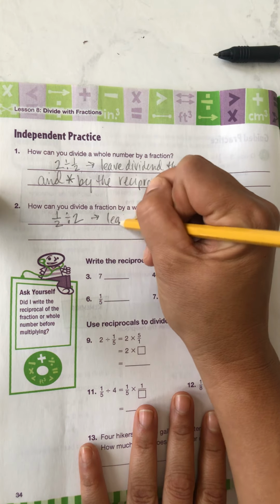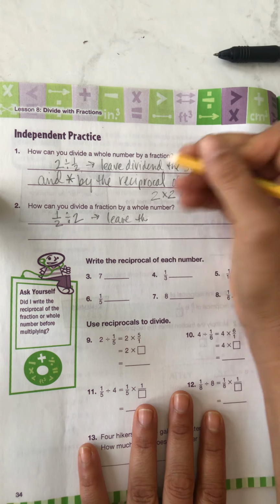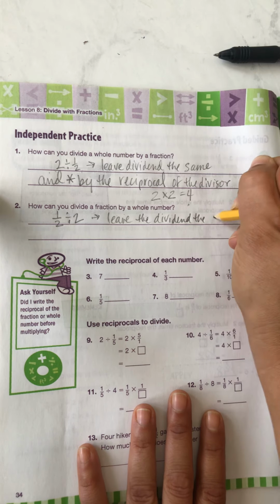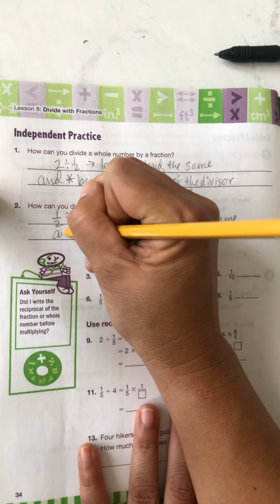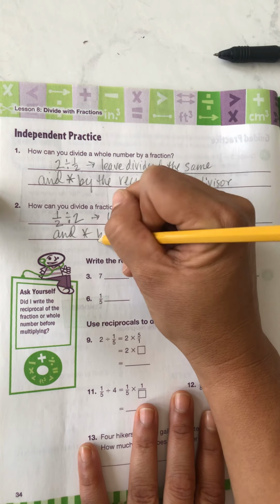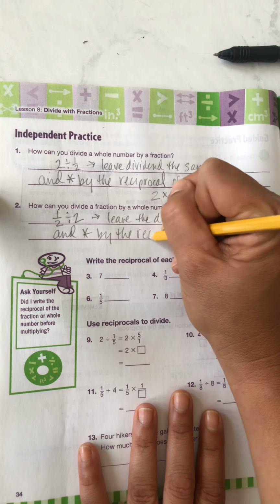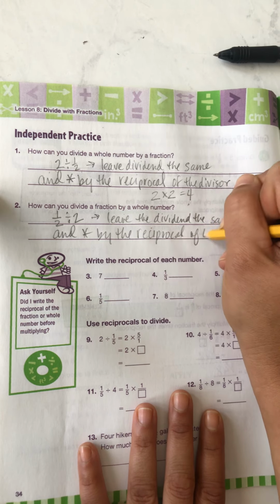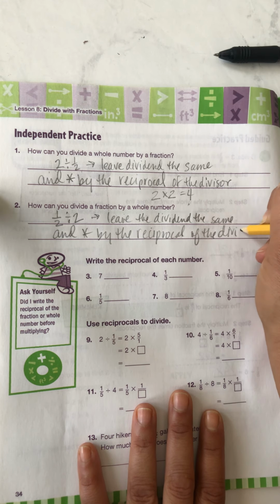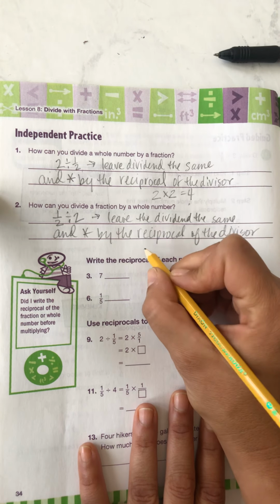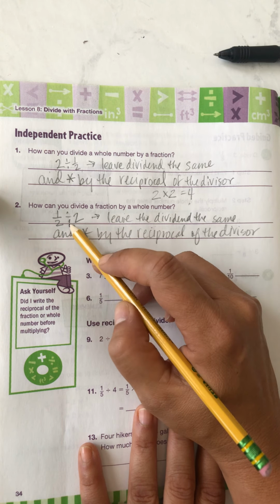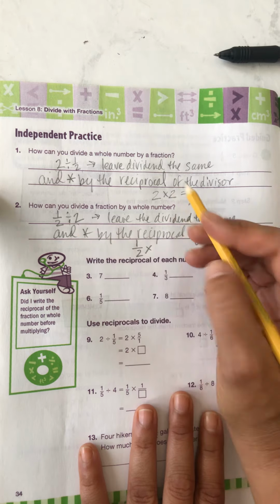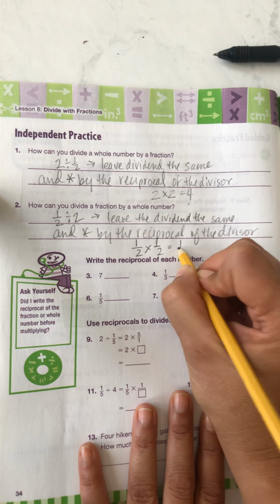So leave the dividend the same and multiply by the reciprocal of the divisor. So if I have 1/2 divided by 2, that's really 1/2 times the reciprocal of 2, which is 1/2, and your answer is 1/4.